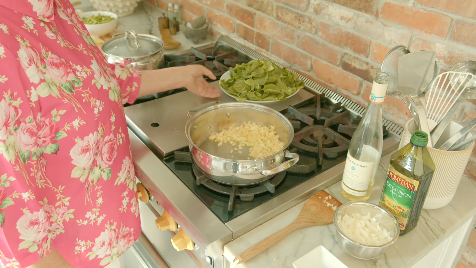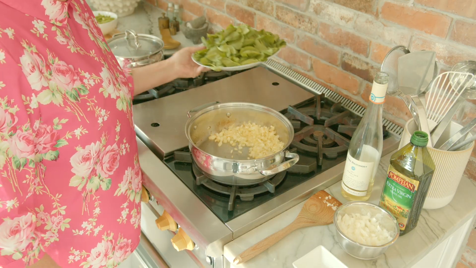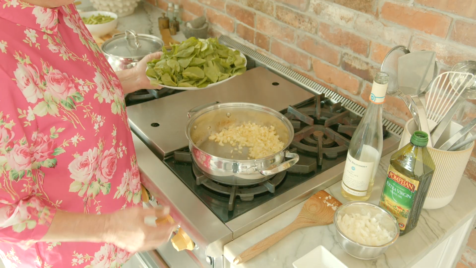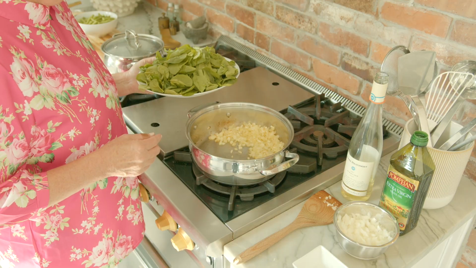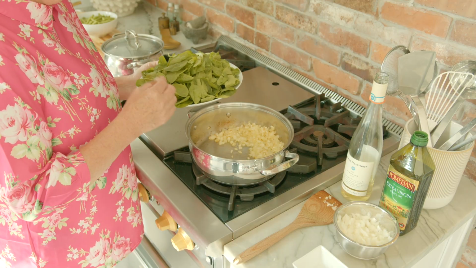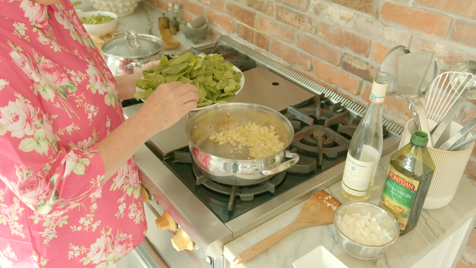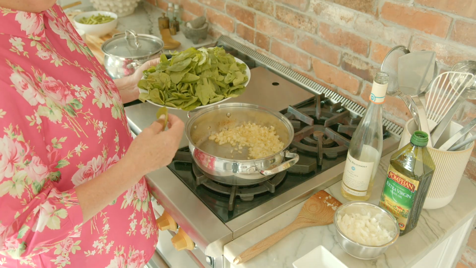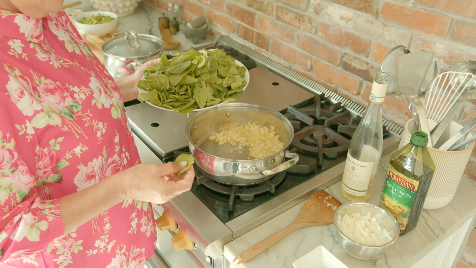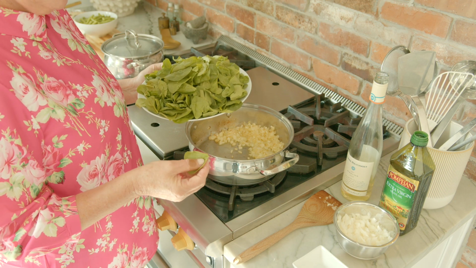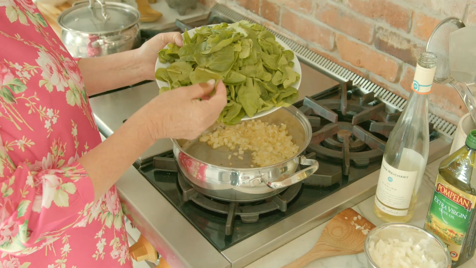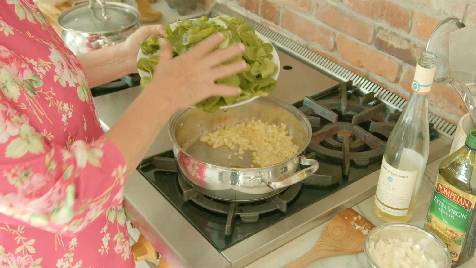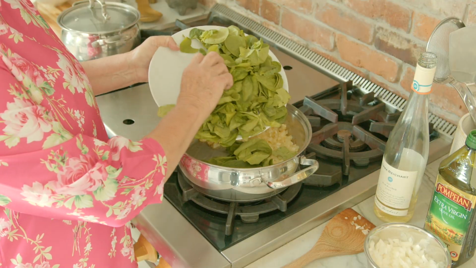And a lot of people don't like sauteed spinach, and I used to be one of them. And then I figured out why. What really bothered me, it grossed me out when I was eating it, were the stems. So whenever I saute spinach, which is quite frequently, I take all the stems off, and you can see I've done that here ahead of time. And I think that makes all the difference in the world.